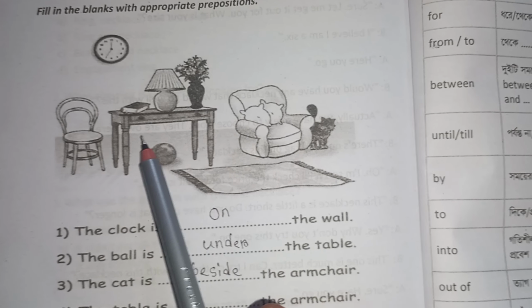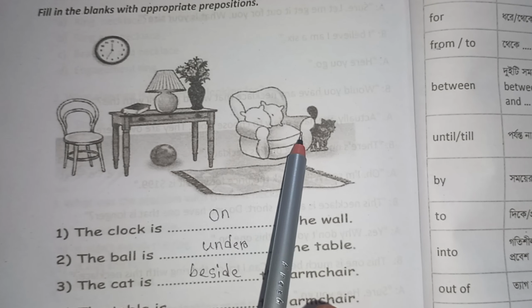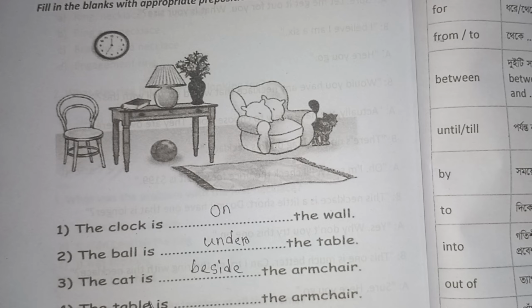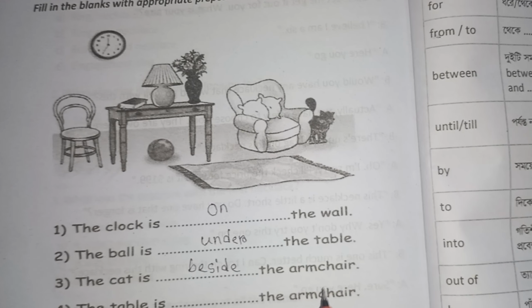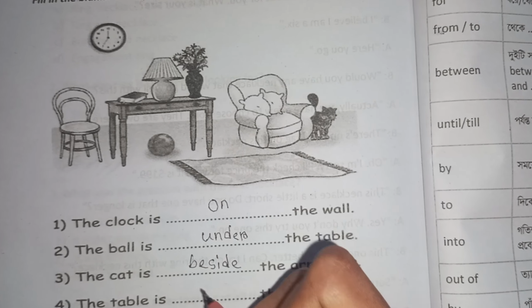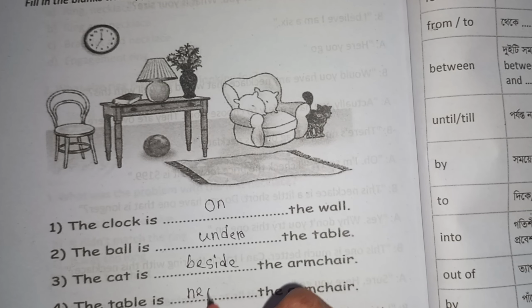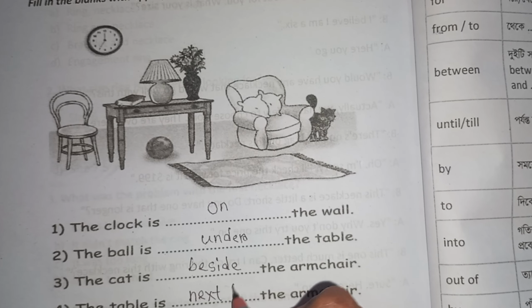4. The table is next to the armchair. Next to.